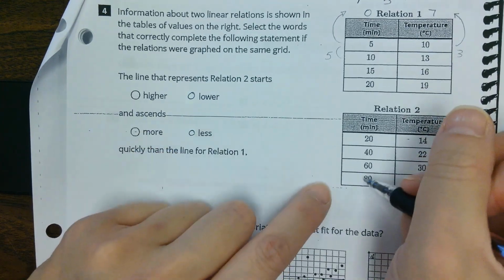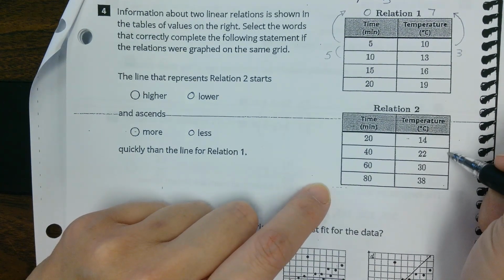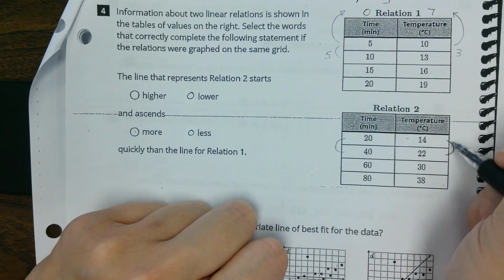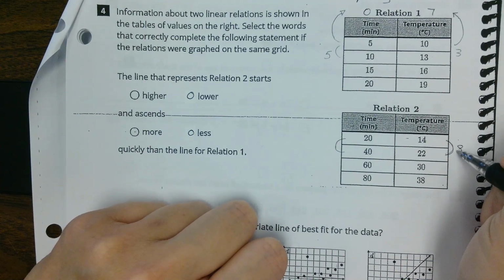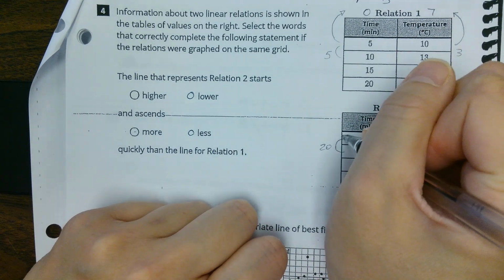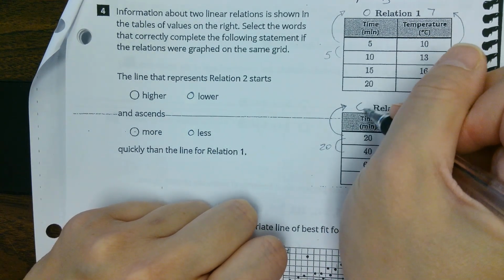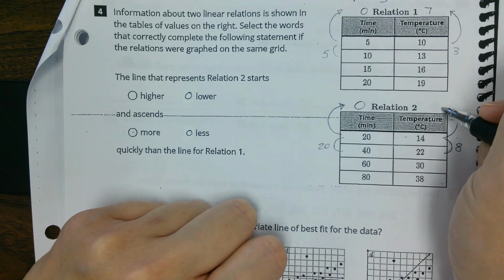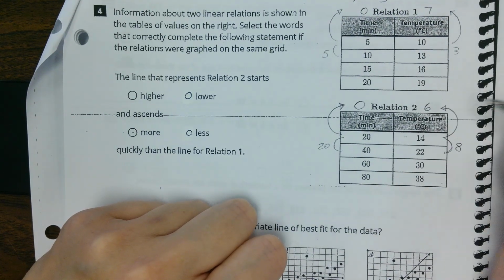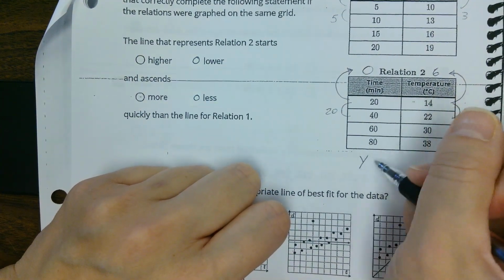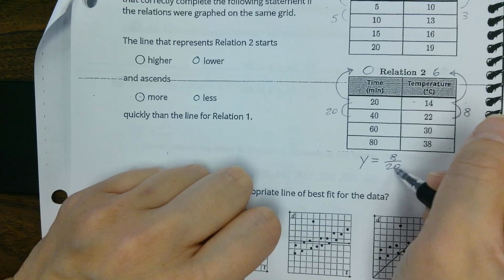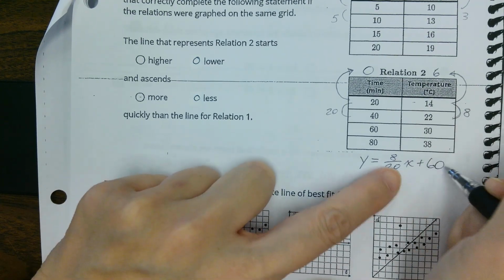What about this right here? What's my first difference here? 8. And what's my x difference? 20. So if I go backward 1 row, it will bring me to 0, and the temperature will be 6. So in this case, what's my equation? y equals... Perfect. Can I reduce this though?